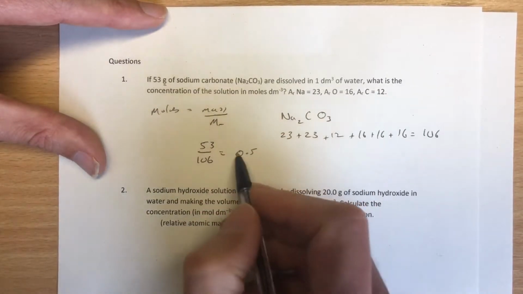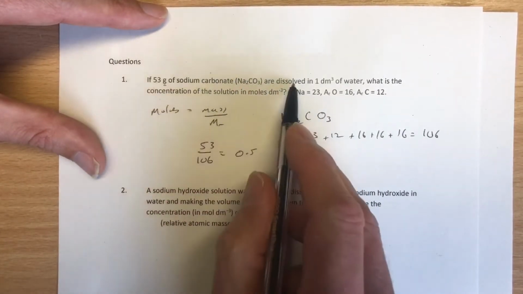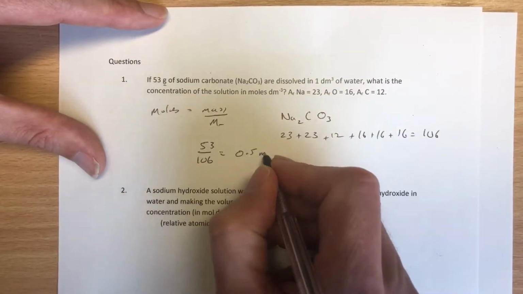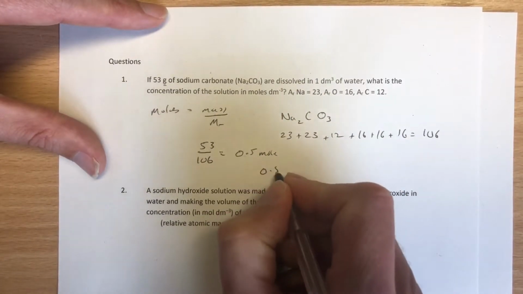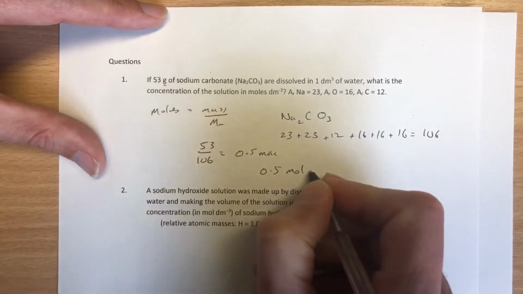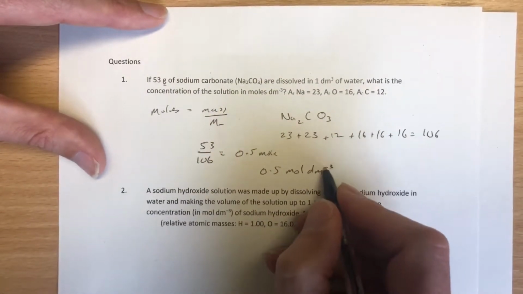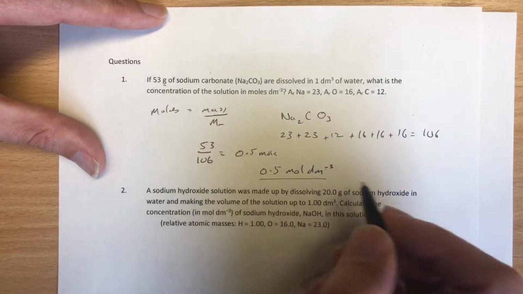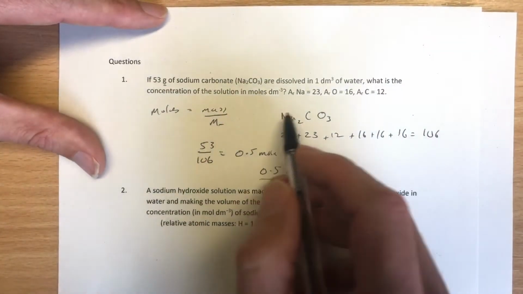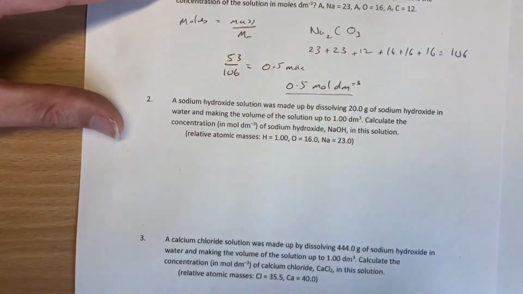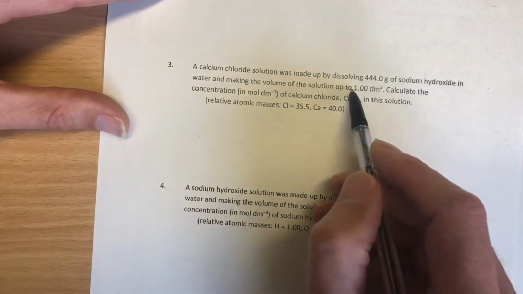Now that half a mole of sodium carbonate is dissolved in 1 decimeter cubed of water, so that straight away becomes 0.5 moles per decimeter cubed. We put the minus there, that tells us it's per, moles per decimeter cubed. That's the concentration. So that's quite an easy one because it's got 1 decimeter cubed of water. This one's also got 1 decimeter cubed of water. Let's not do that. This one's got 1 decimeter cubed of water.